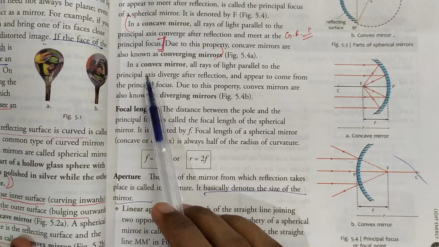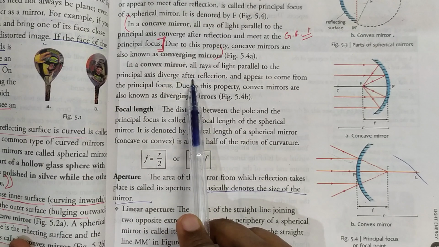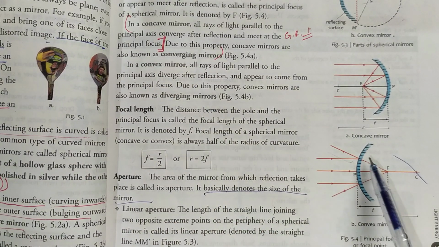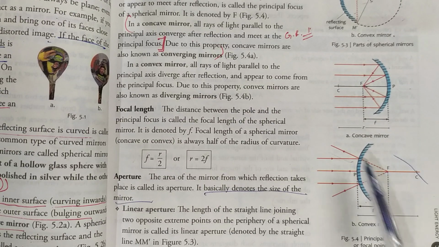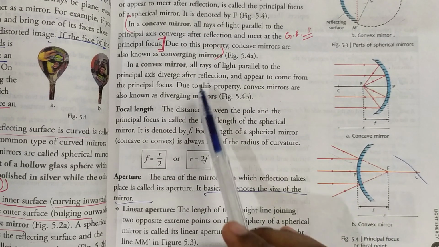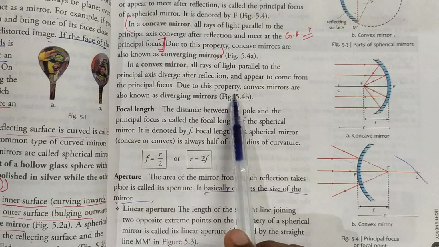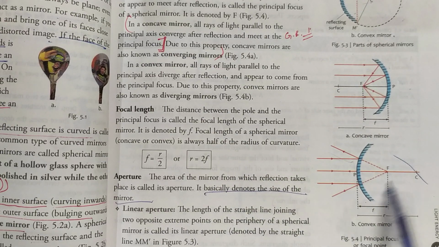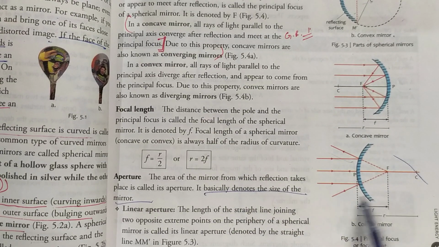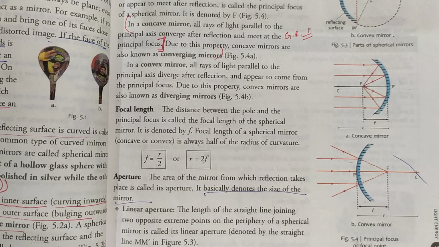So you can see here that in a convex mirror, all rays of light parallel to the principal axis diverge after reflection. As I told you, it is the property of the convex mirror to diverge the rays after reflection, and they appear to come from the principal focus. Due to this property, convex mirrors are also known as diverging mirrors because they diverge the rays in different directions. I hope children it is clear to you.